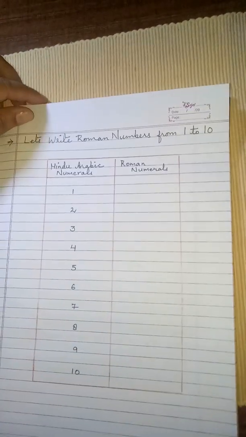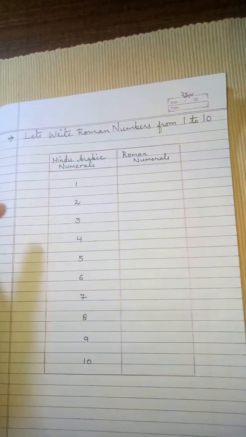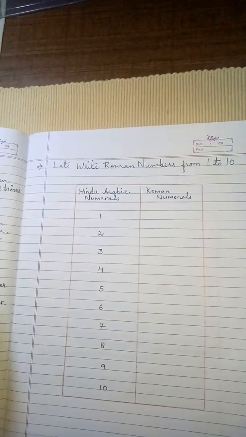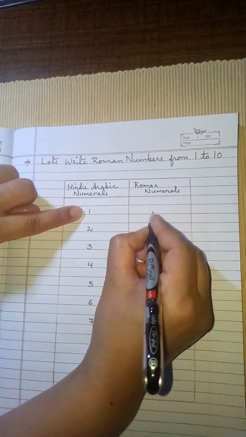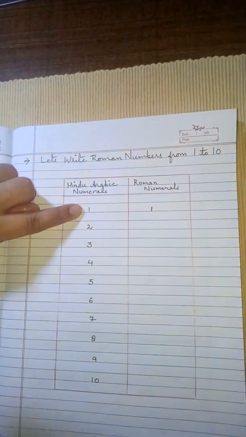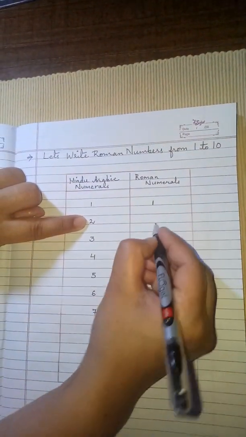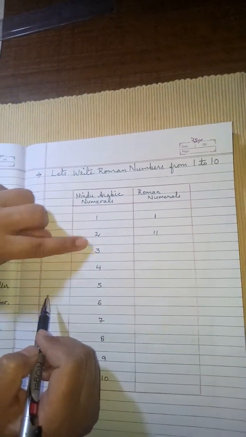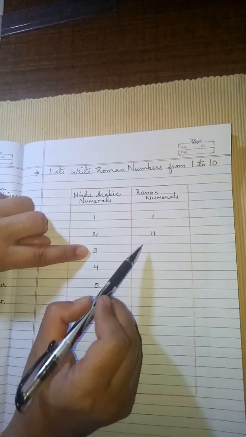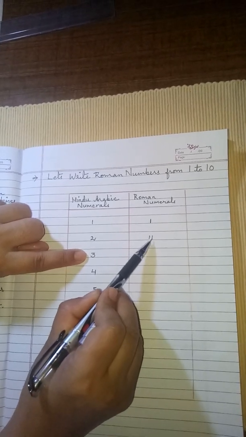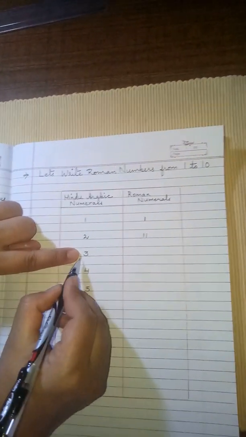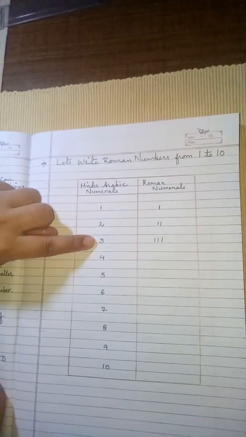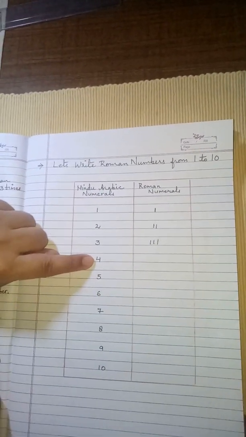Now we will make Roman numerals from numbers 1 to 10. For 1 we'll use I. For 2 I'll use II because 1 plus 1 becomes 2. And we know that one of the rules says that you can only repeat this I 3 times. So this 3, how do I do it? I, II and III. Okay, now I have to write 4.